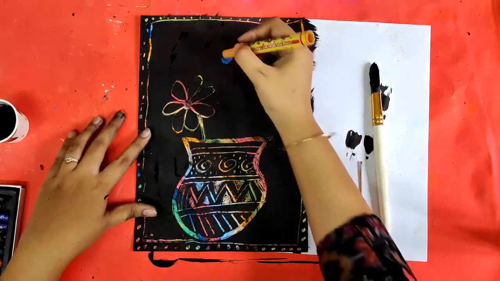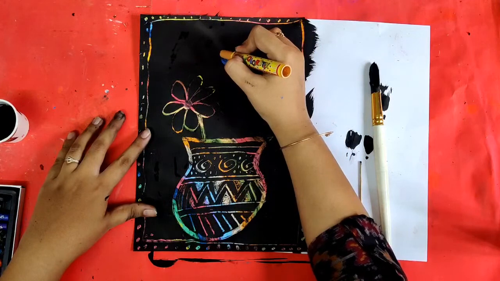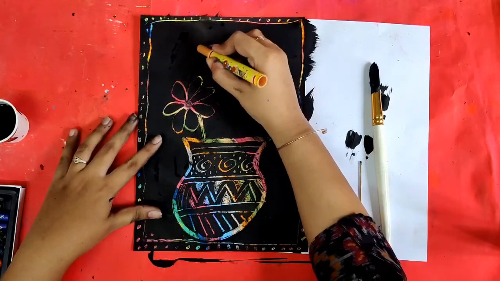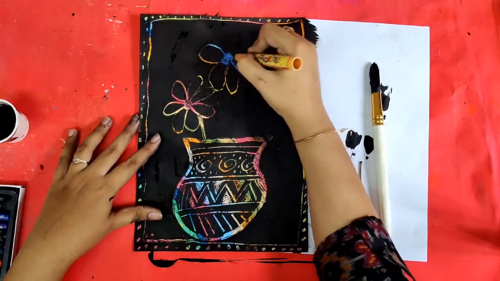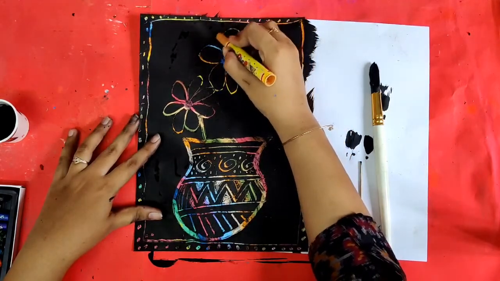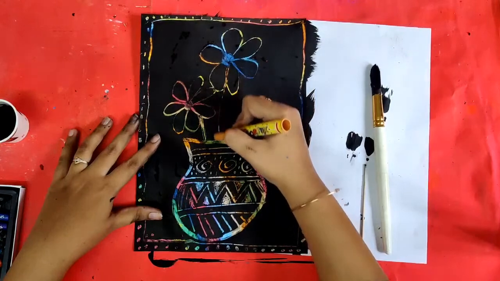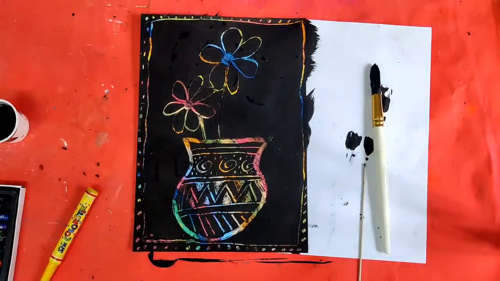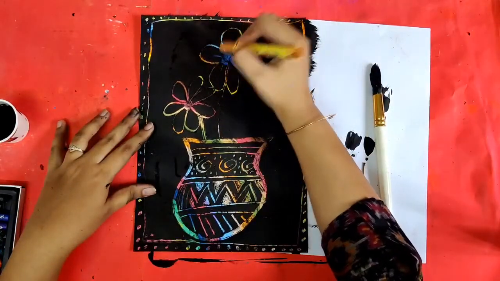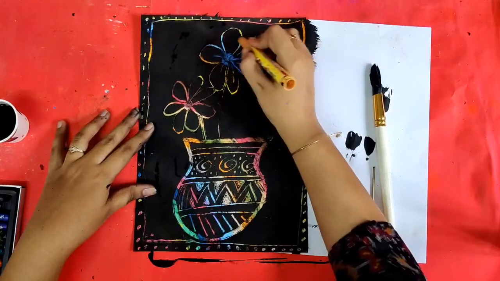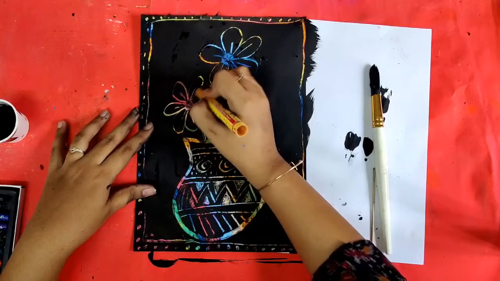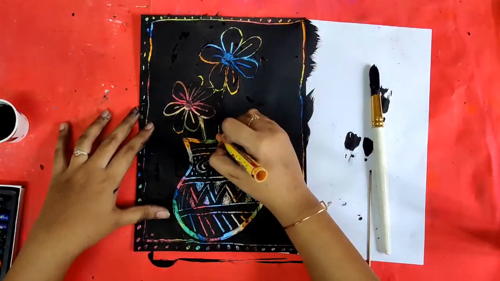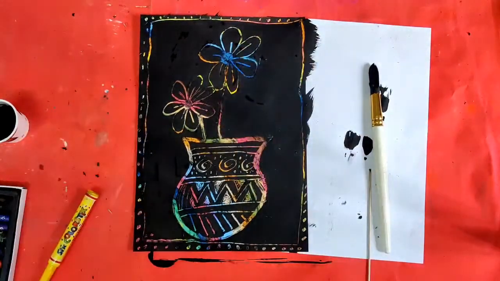Yes, and now we are just going to make some different flowers over here. So again, make beautiful petals like this. It's okay, you can take your time and you can create your own petal. If you want to give a few strokes inside, you can give that. If you want to give them here, you can give that as well. And just make a beautiful stem.